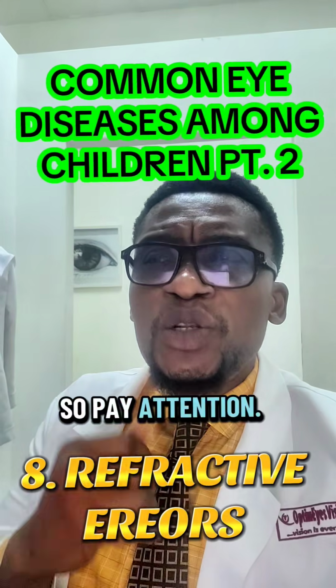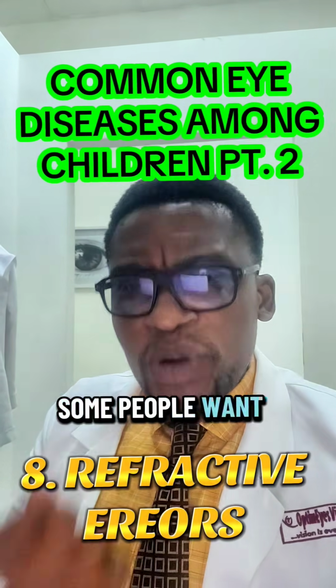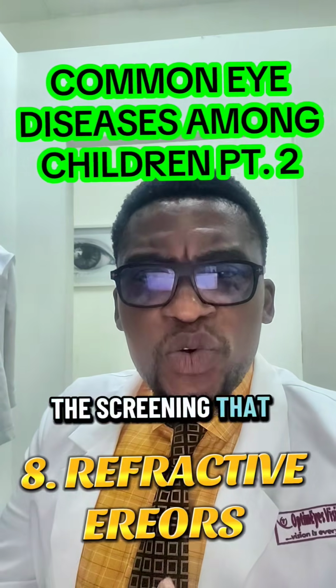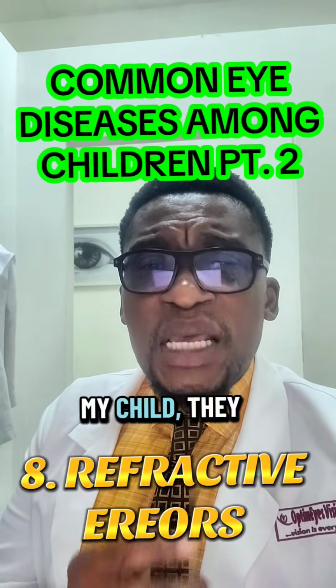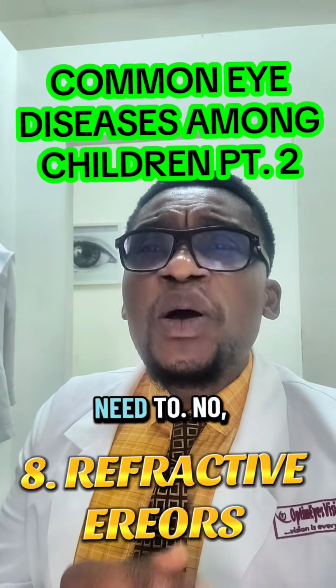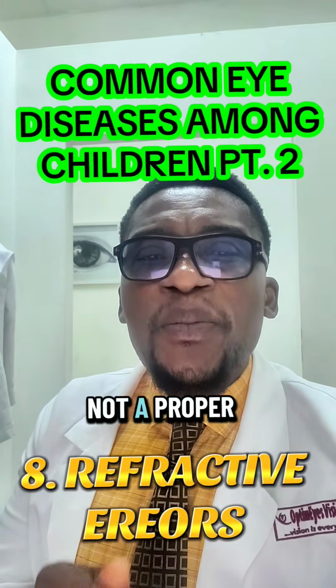So pay attention, do a proper eye test. Some people want to rely on the screening that they do in their schools, and they'll tell you, "Oh, some people came to the school and they did some eye tests. They said my child's eye is good, so I don't need to." No, that is a screening. That is not a proper eye test.